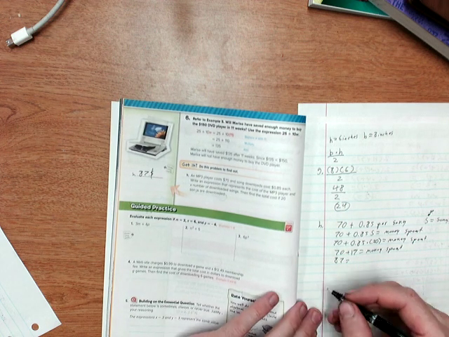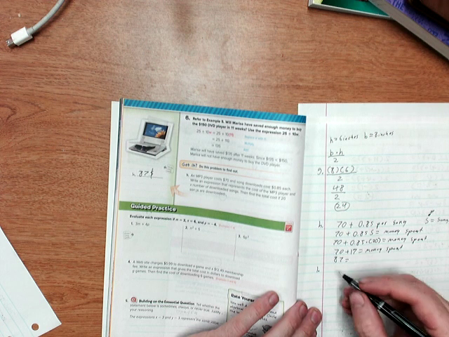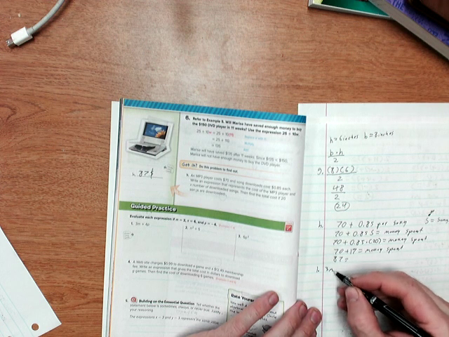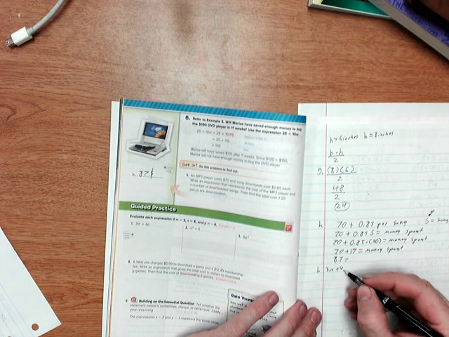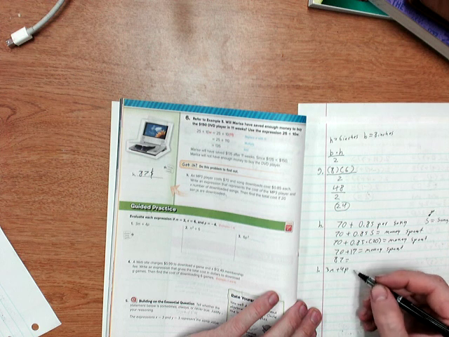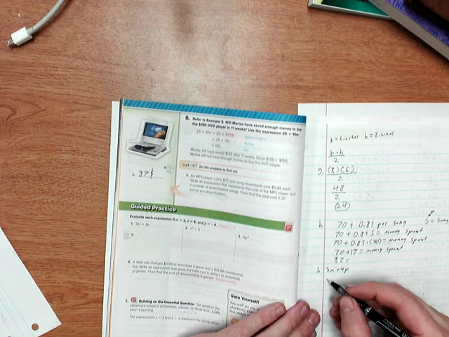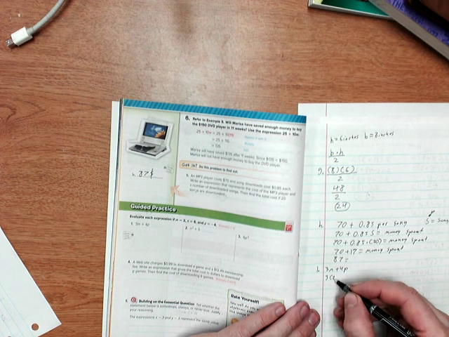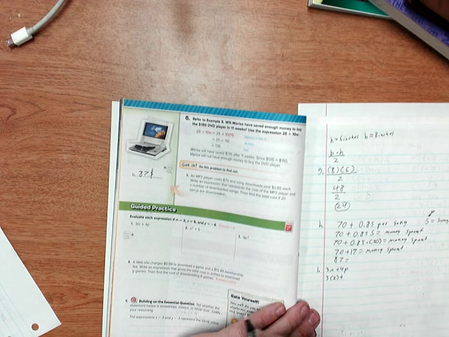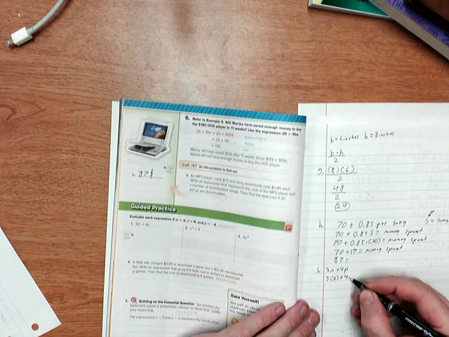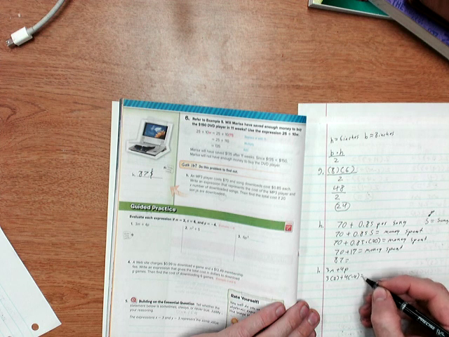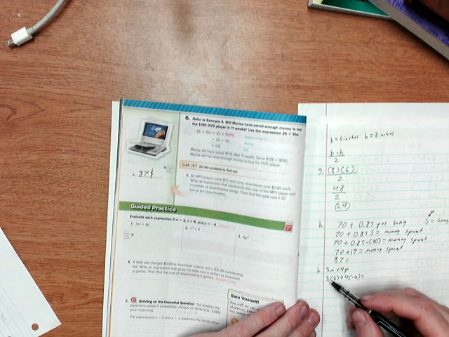Guided practice 1. 3m plus 4p, and m equals 2, p equals -4, so we have 3 times 2 plus 4 times parenthesis -4, and so we can multiply that out.